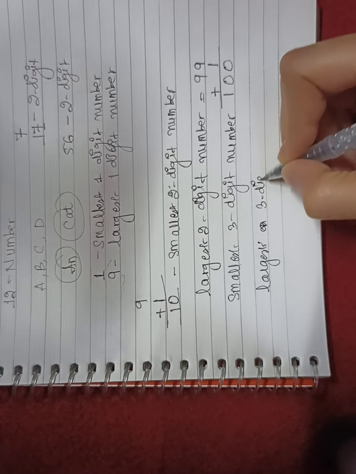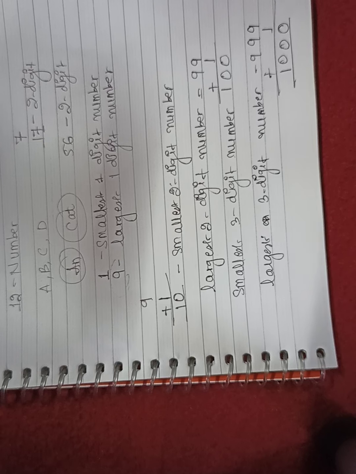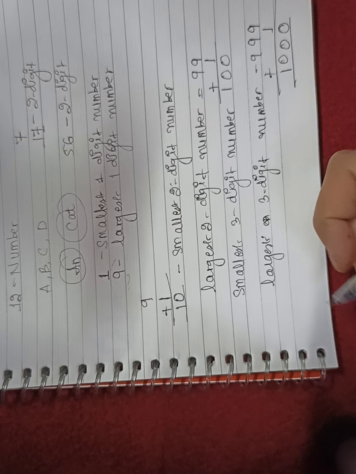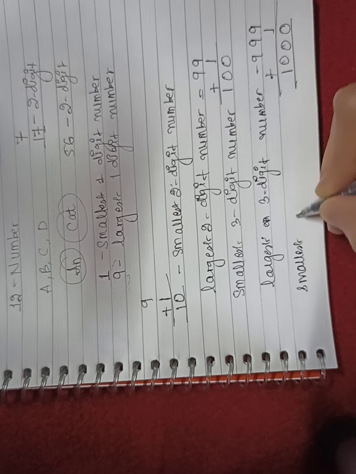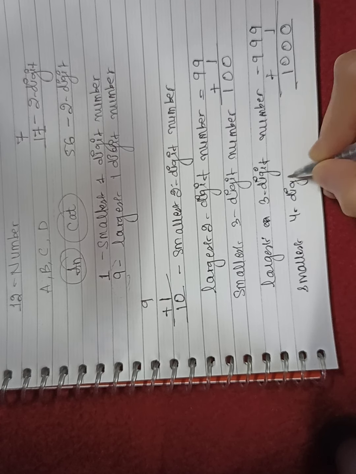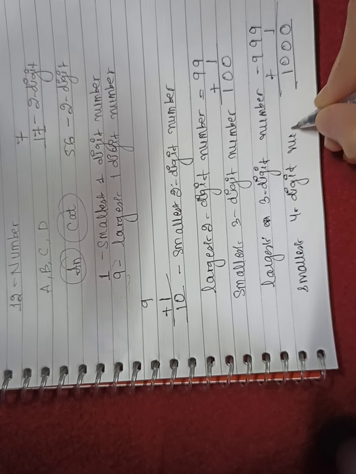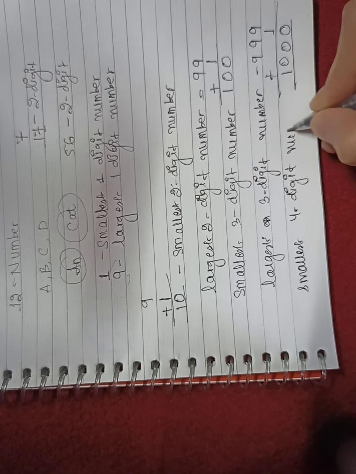Now, if I add 1 to this largest three-digit number, I'll get this number. What is this number? This number is 1000, and it is the smallest four-digit number.